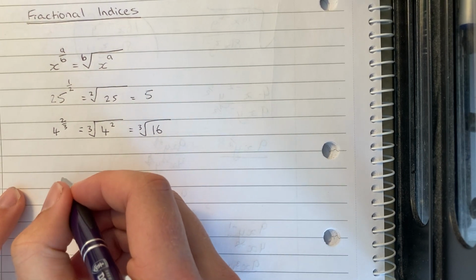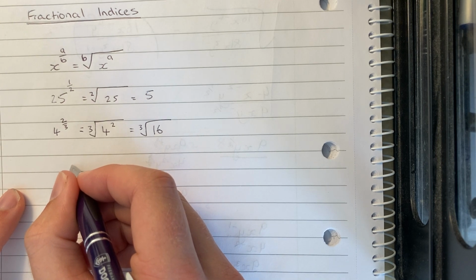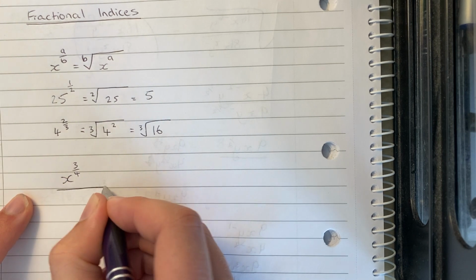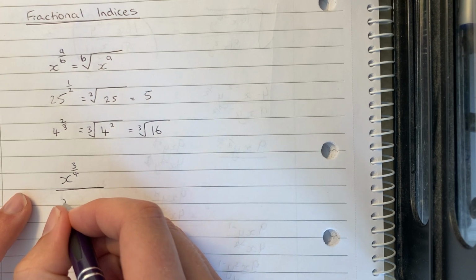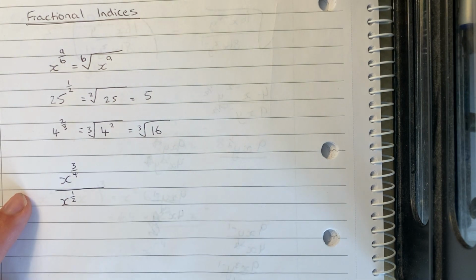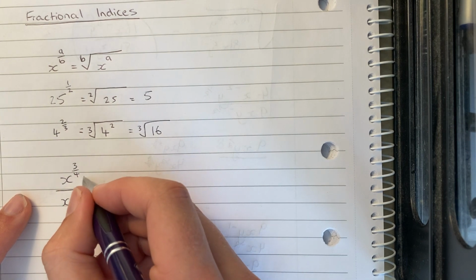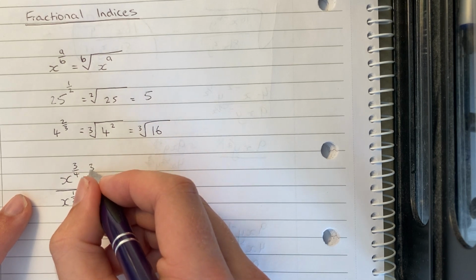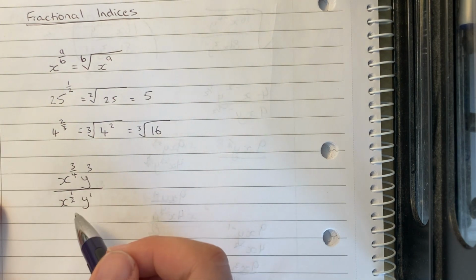So maybe we've got x to the 3/4 over x to the 1/2, multiplied by, on the top we can have y to the 3, over y to the 1. Okay, maybe you have something like this that you want to simplify.